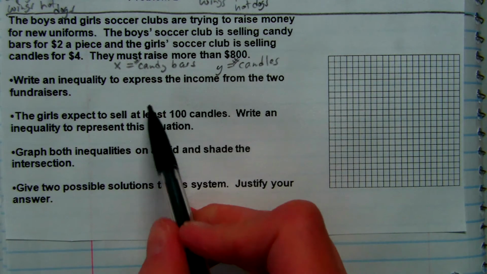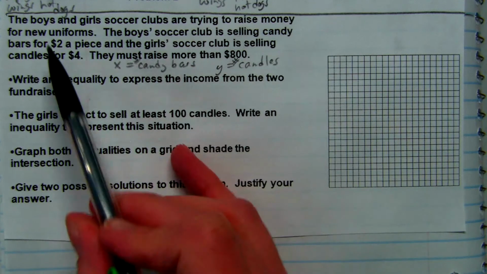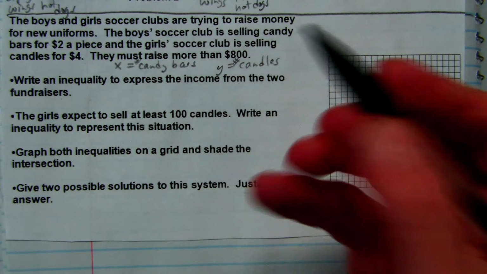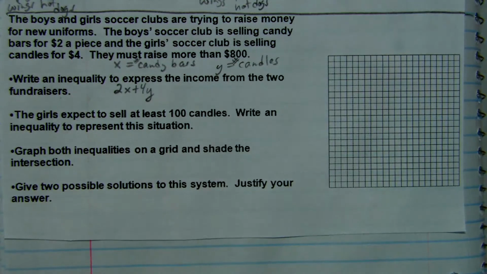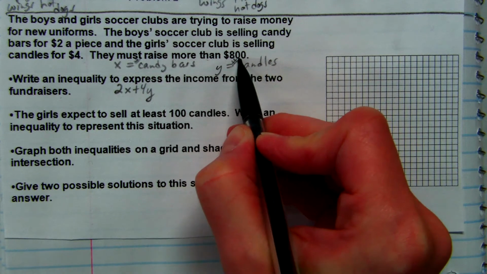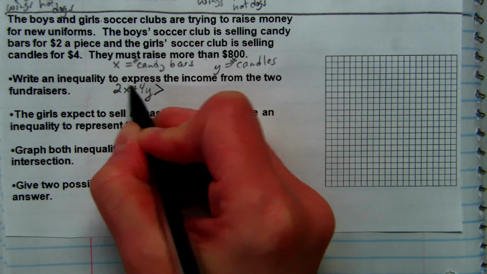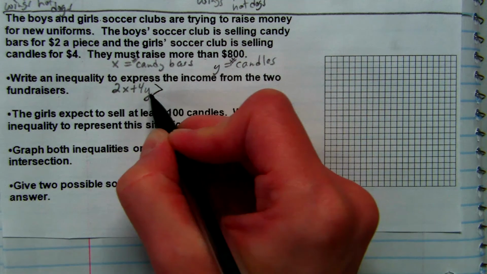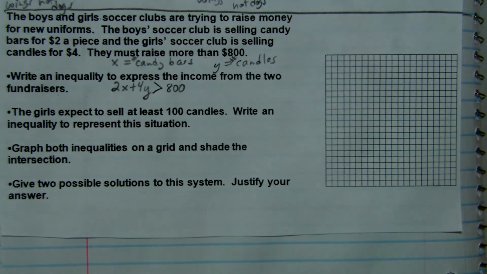So it says write an inequality to express the income from the two fundraisers. So the candy bars are $2 a piece, and the candles are $4 a piece. So 2x plus 4y. And they must raise more than $800. So more than would be the same thing as greater than. So whatever they're raising with the $2 for each candy bar and $4 for each candle, this part's got to be bigger over here than 800.